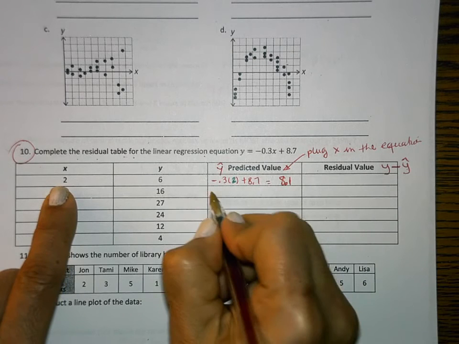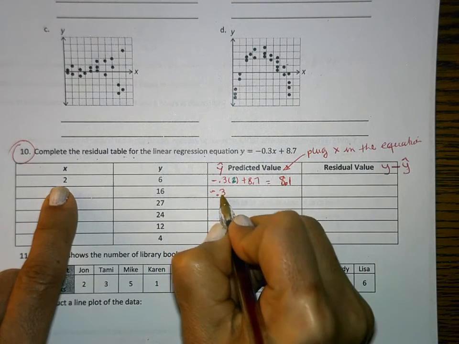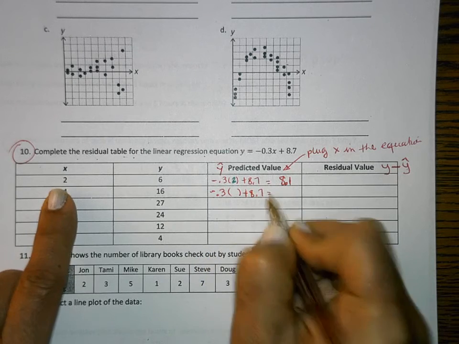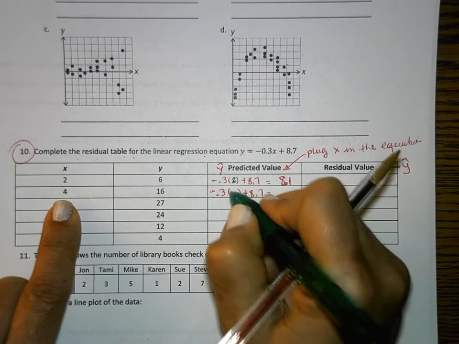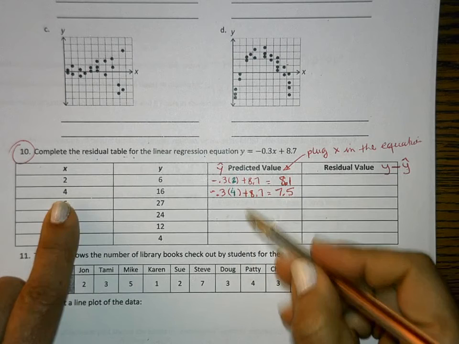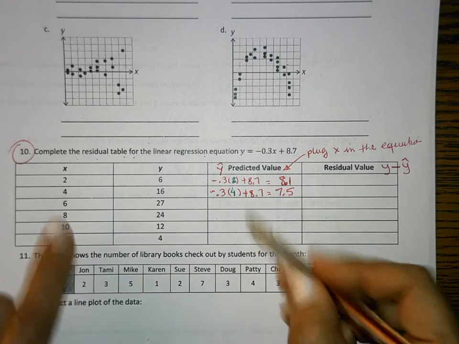Let me do it one more time. Negative 0.3 times the x value plus 8.7. The x value this time is going to be a 4, because I'm picking the x values. So in the calculator, you do negative 0.3 times 4 plus 8.7. And I got 7.5. And you're going to be doing this for all of the x values using your calculator. That's all you're doing.